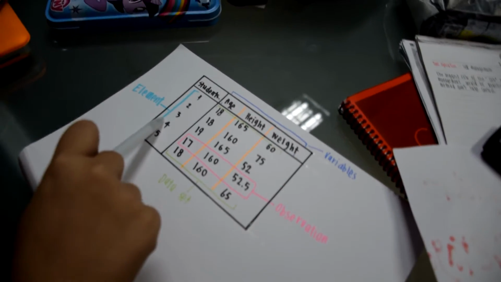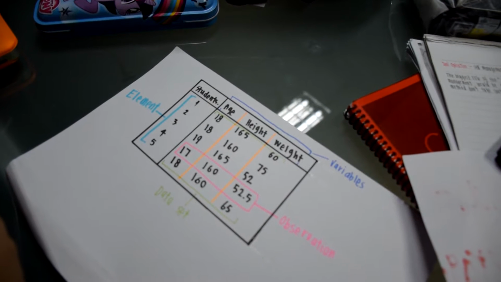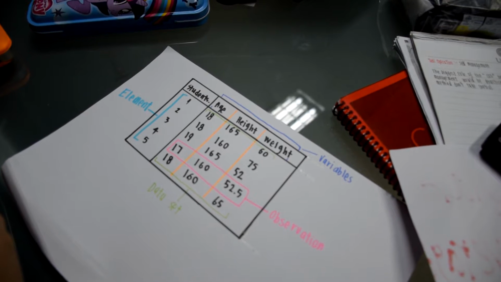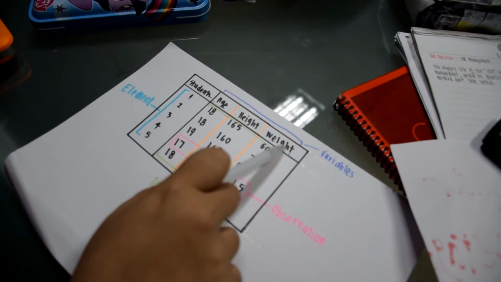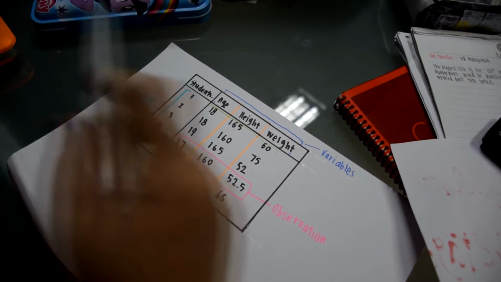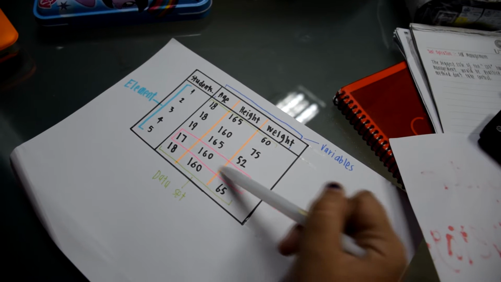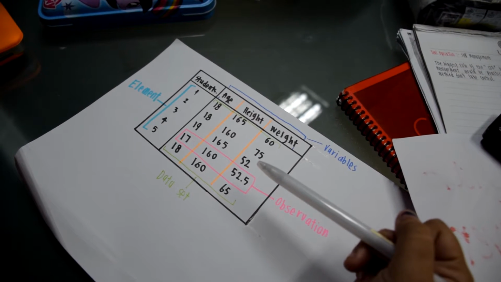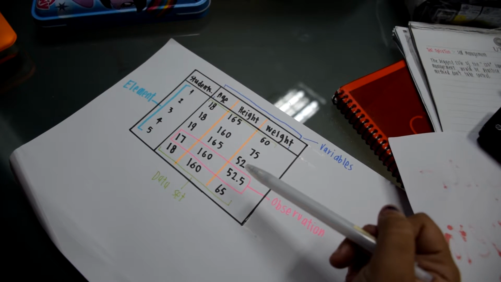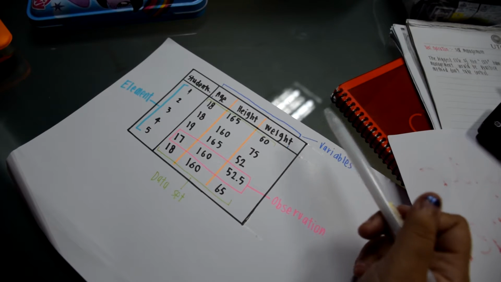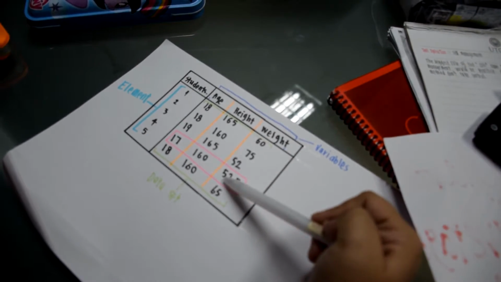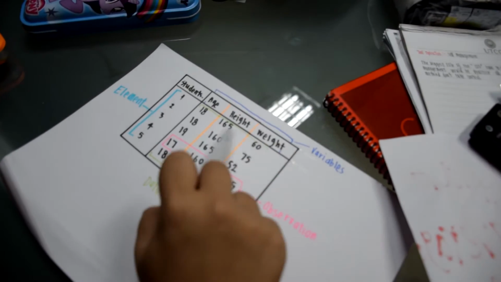Elements. An element is a unit of data whose definition's representation values are specified by means of a set of attributes. Variables. Variables are characteristics or topics for each element. Observation. An observation is the set of measurements obtained for a particular element. And total number of data values. The total number of data values is the number of elements multiplied by the number of variables.